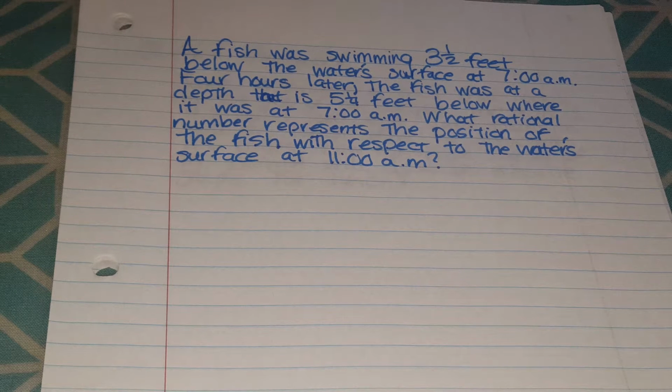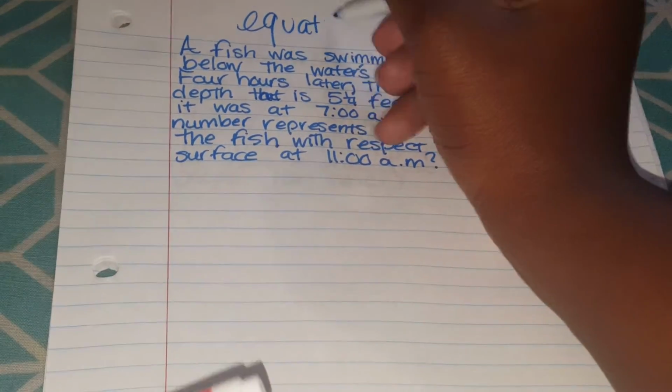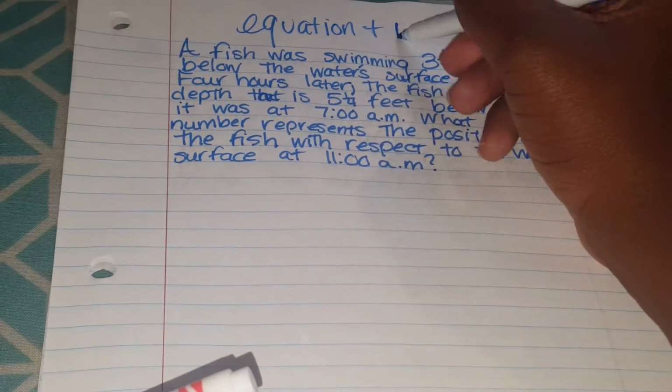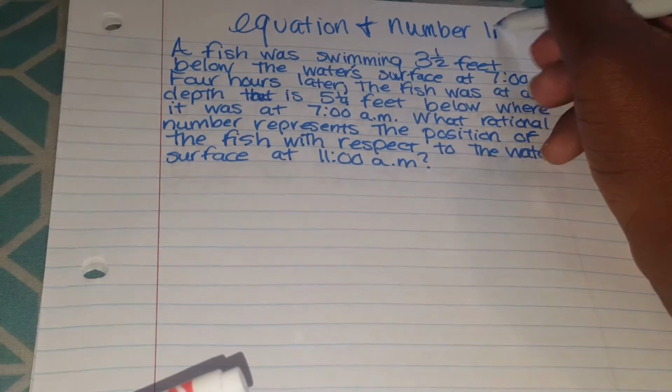Okay, so when I'm solving these problems, I am looking at my numbers and I'm looking at the specific words that tell me exactly what to do and what type of number the 3.5 is and what type of number the 5 1/4 is. So first, before I even start my number line model, because I need to make an equation and a number line model, that's what the homework says. So let me write equation and number line model. I want both of those.